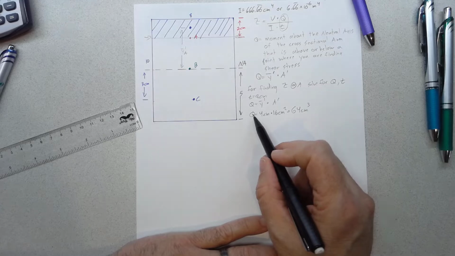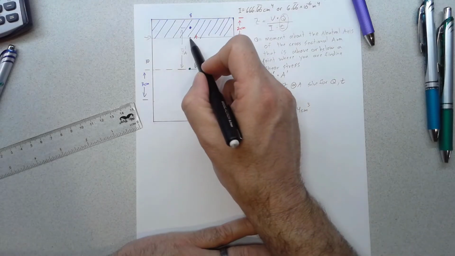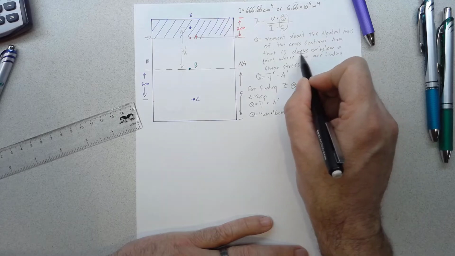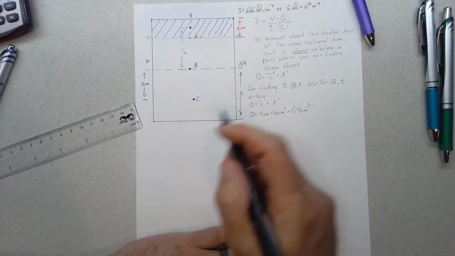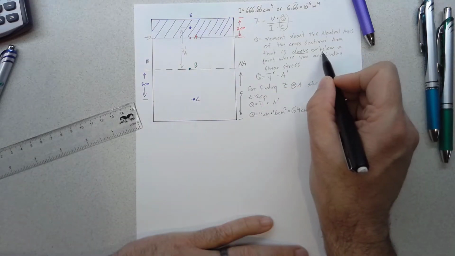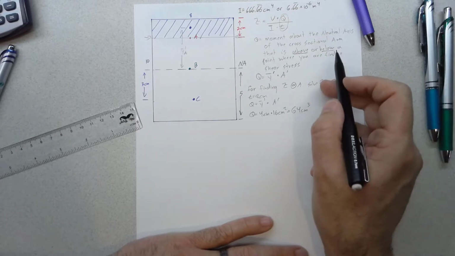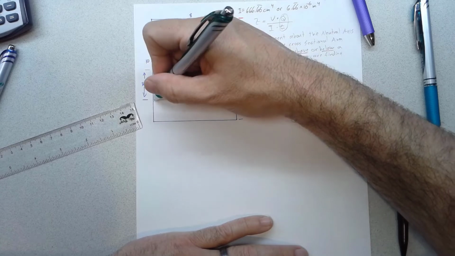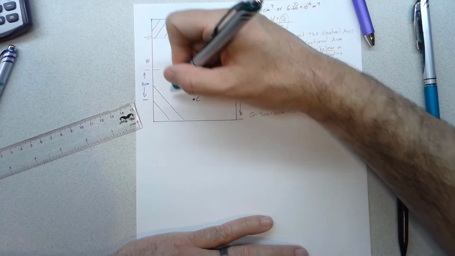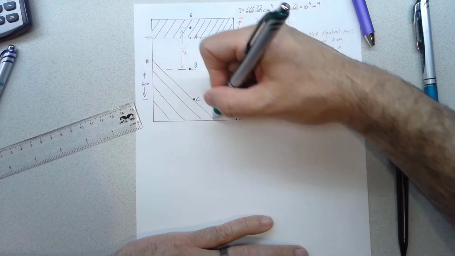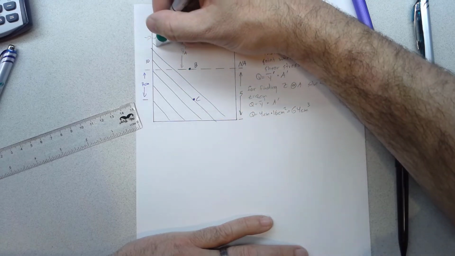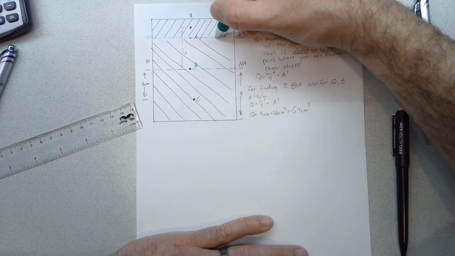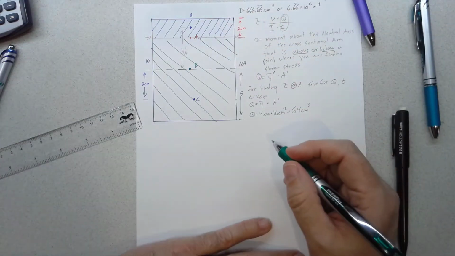So that was one way to find Q for the point A. That was using the cross-sectional area above the point we were looking at. But it says we can say or below. So let's solve it again using the area below. So in this case, that would be that big green area.